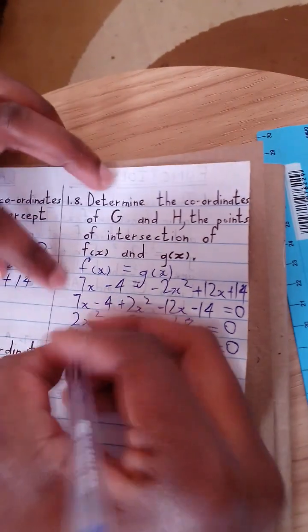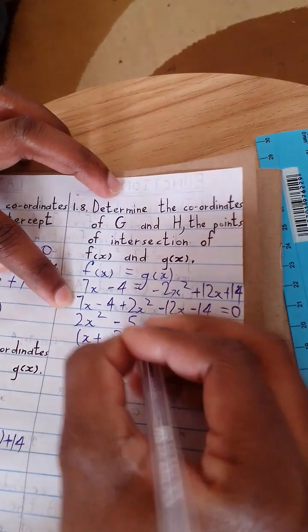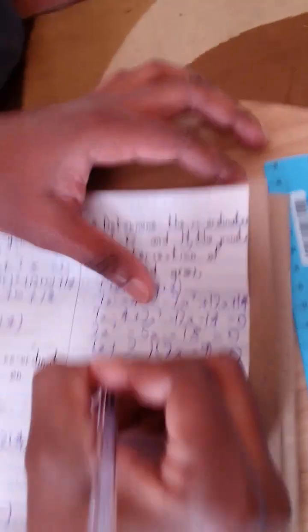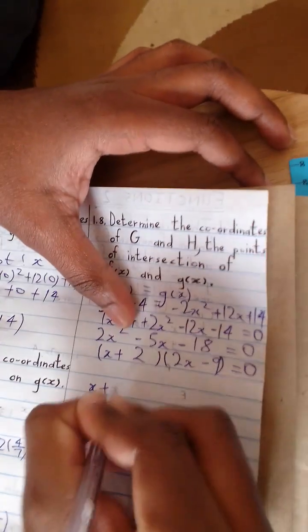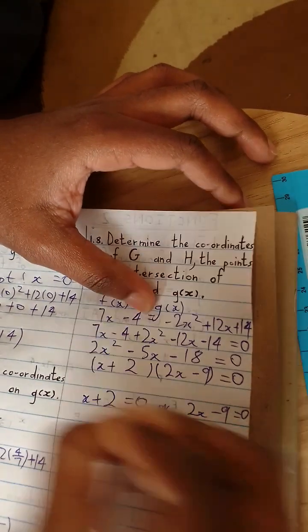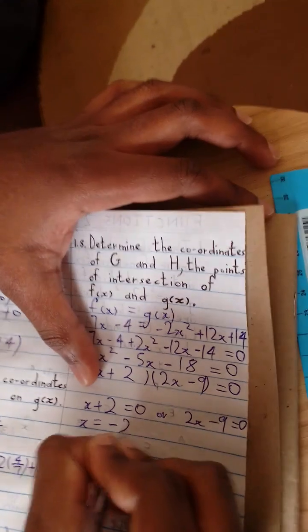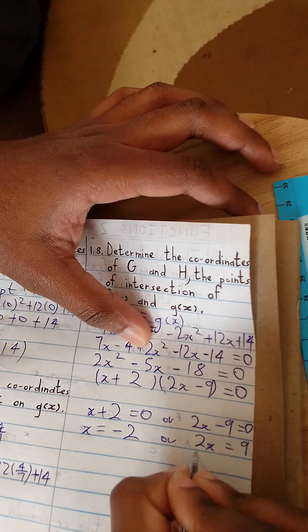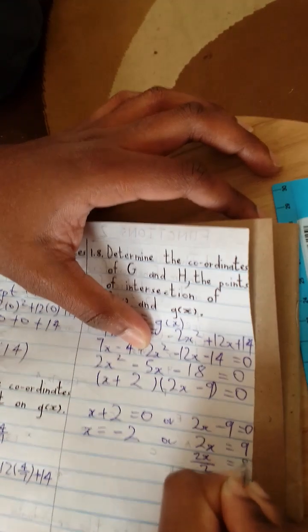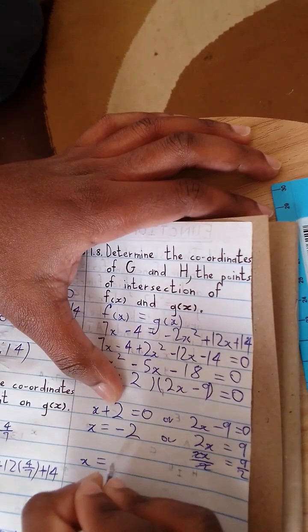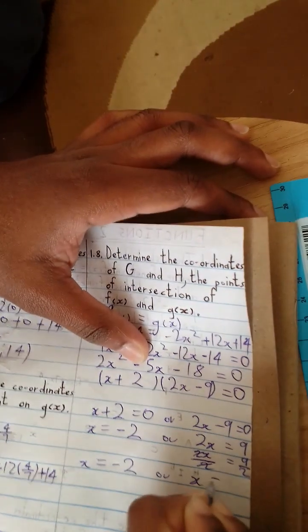So it's going to be x plus 2, 2x minus 9 is equal to 0. So we have x plus 2 is equal to 0, or 2x minus 9 is equal to 0. So x is equal to negative 2, or 2x is equal to 9. Divide both sides by 2. So we have x is negative 2, or x is 9 over 2.